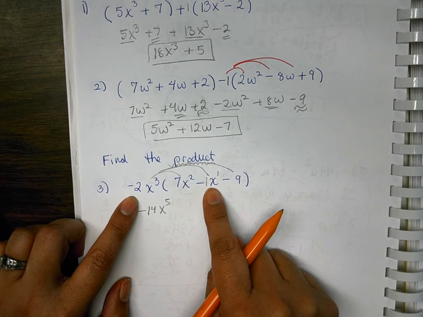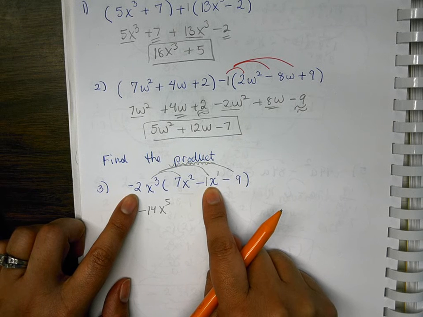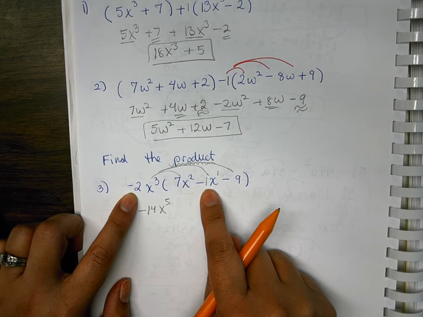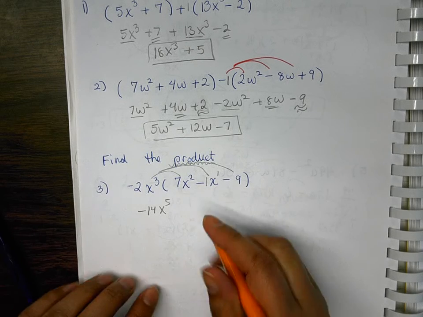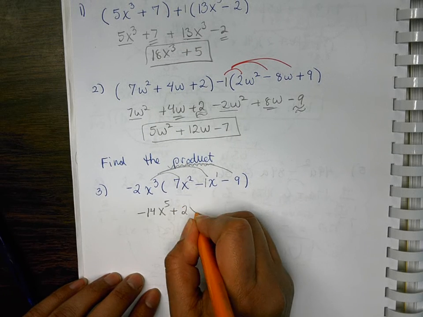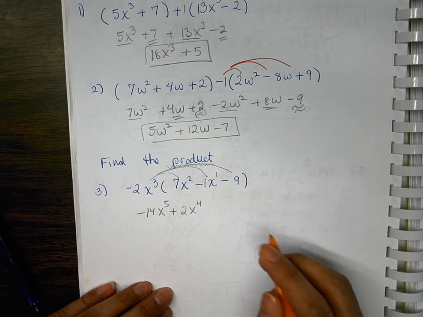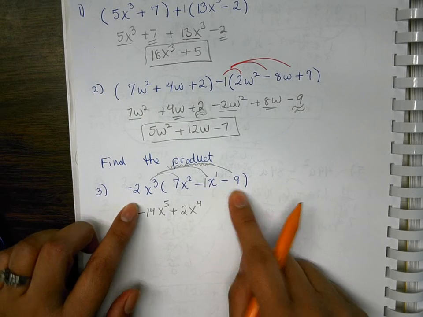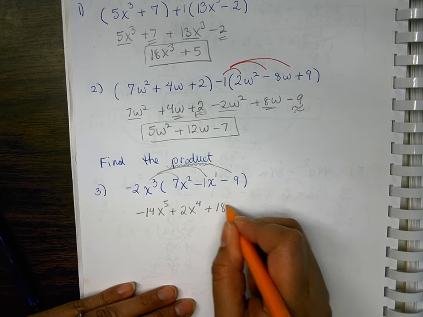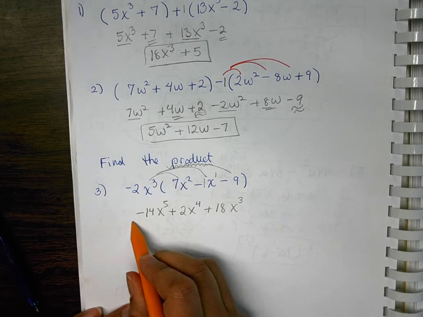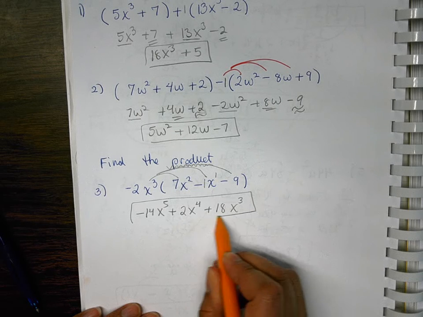What's -2 times -1? +2, x to the, there's a 3 and a 1, so it's to the what? Fourth. And then -2 times -9, +18x to the third. And that's your answer.